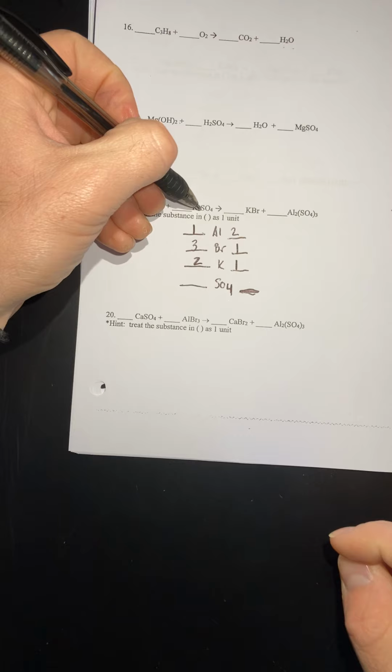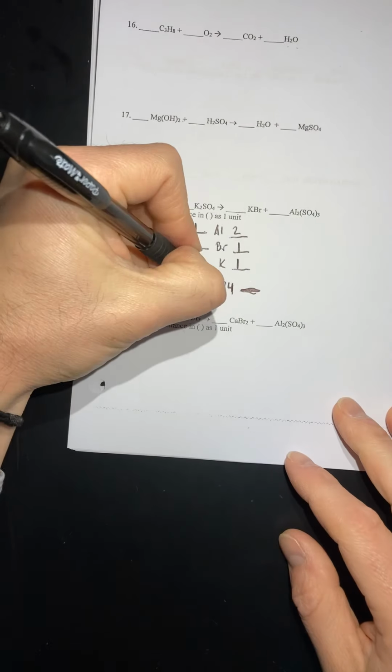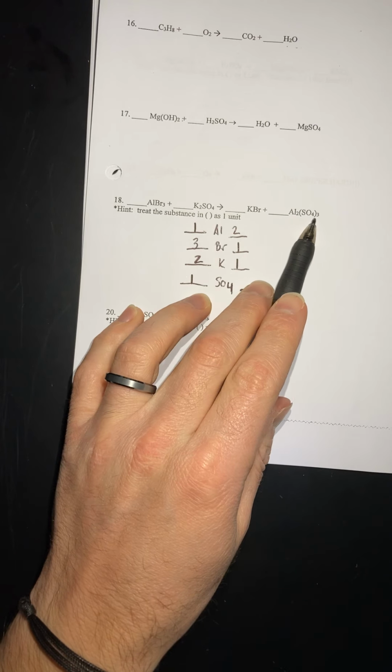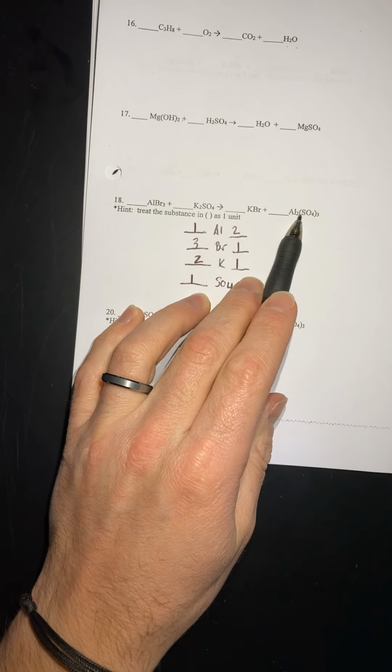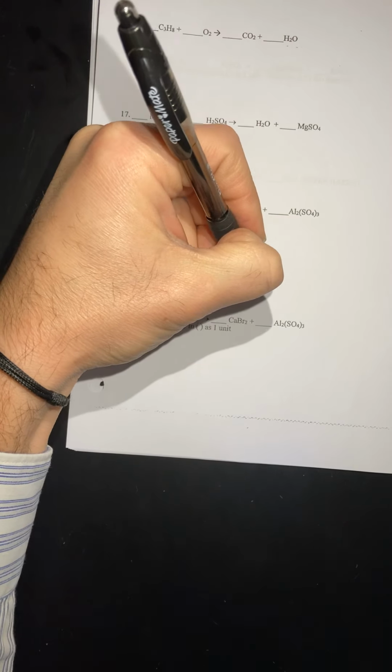Now, how many SO4s do I have on the left? SO4s as a whole, that's sulfate. I only have one. If it's not in parentheses, you only have one of them. Now, on the right side, how many do I have? All right, you're looking at just the oxygen, but the SO4 as a whole, I only have three. Because remember, we're not breaking this up right here. If I broke it up into sulfurs and oxygens by themselves, that would be different. I would have 12 oxygens, but SO4s as a whole, I only have three. All right? Everybody with me?